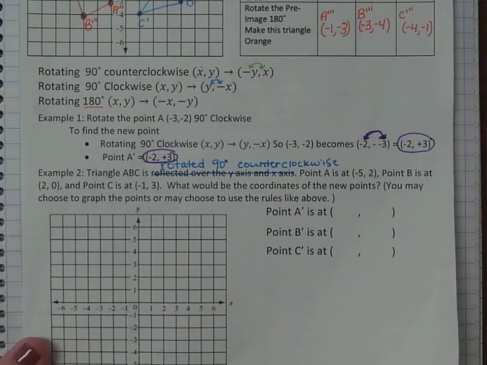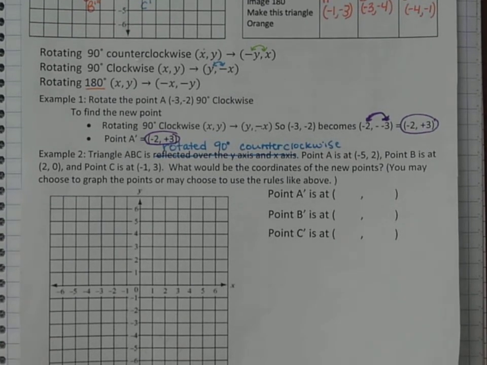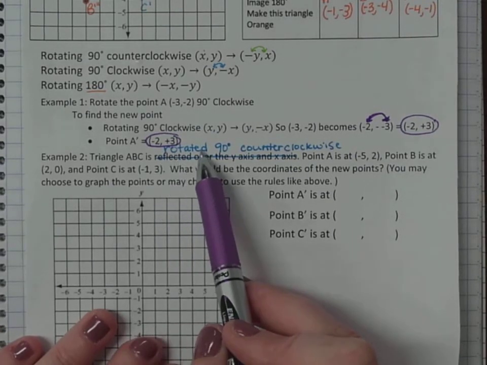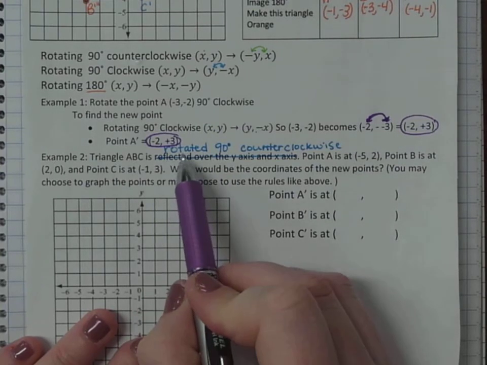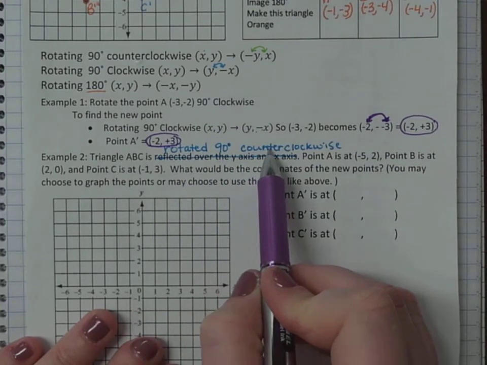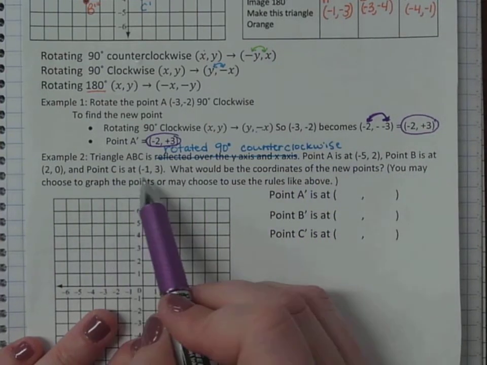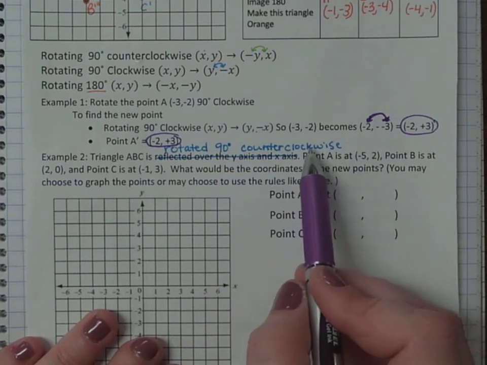Okay, example 2. You are going to do this one on your own, and then you're going to show me, and I'm going to stamp it or check mark it or whatever. Before I made copies of mine, I left it as the last paper. So make sure you mark that out, and it's rotated 90 degrees counterclockwise. So triangle ABC, point A is this, point B is this. What would be the coordinates of the new point? So rotated 90 degrees counterclockwise.